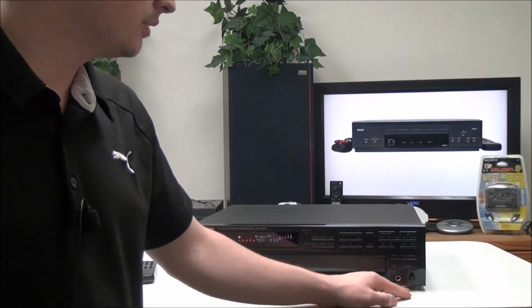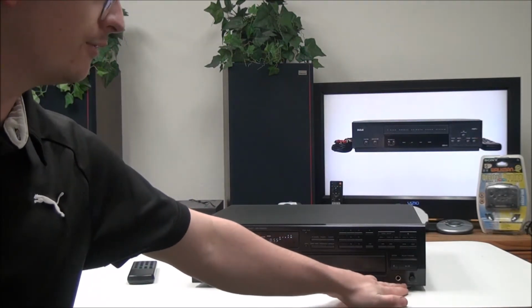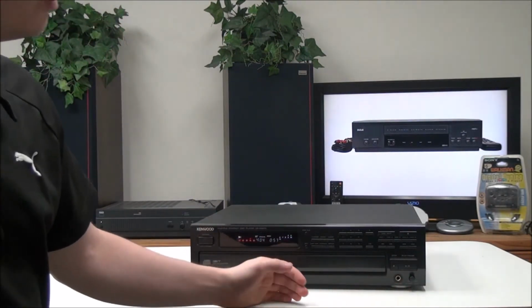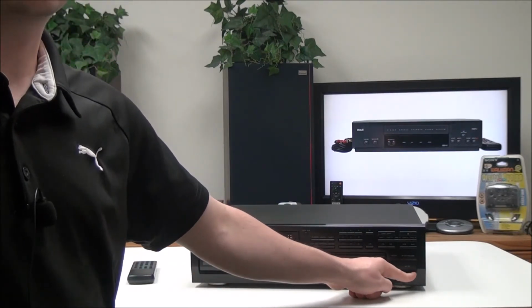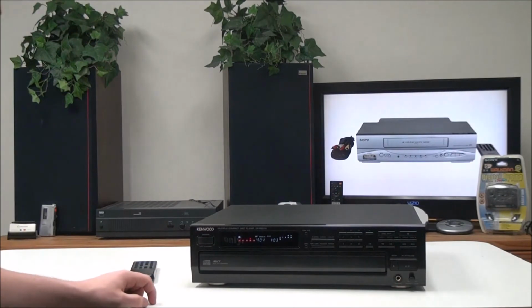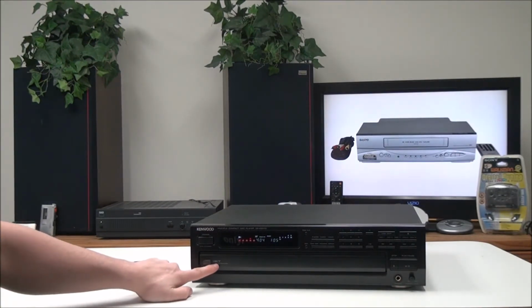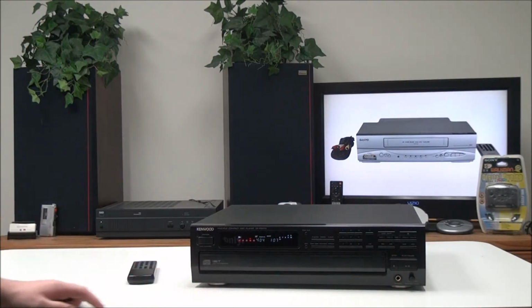And then down here you have your phones jack for connecting some headphones to it, and then you can adjust the volume of them with this knob right here. And it does feature a 1-bit dual DA converter.